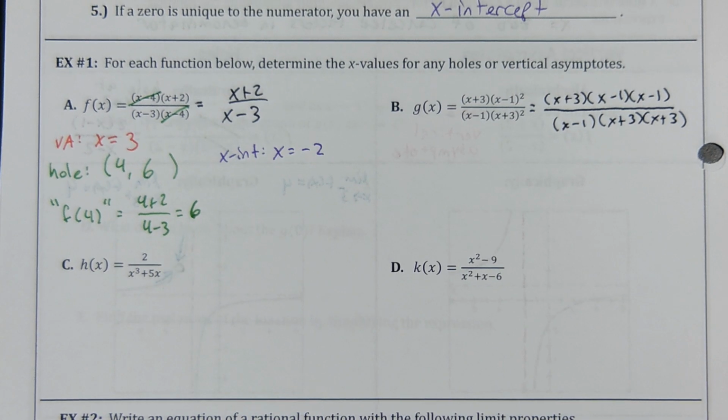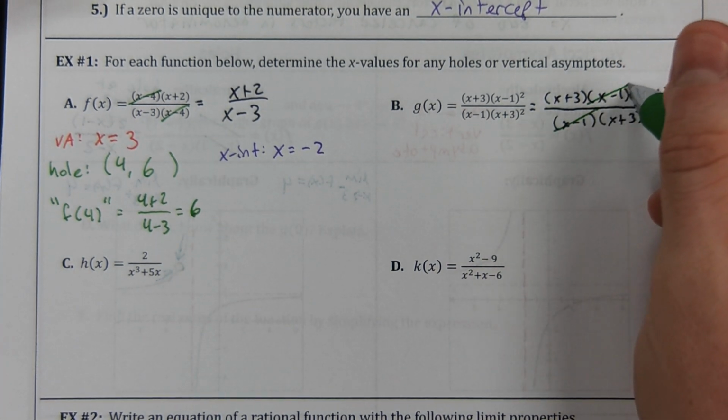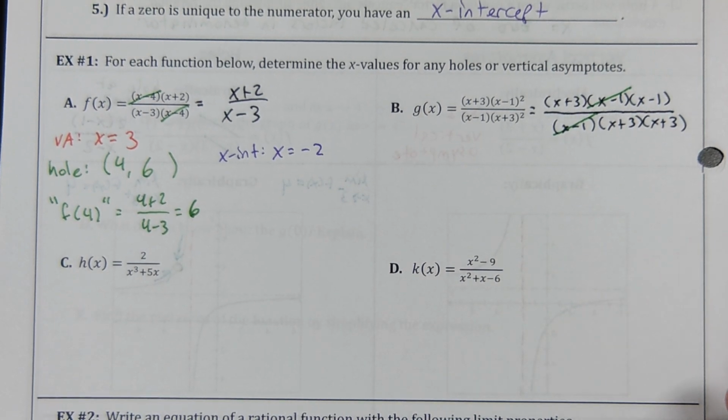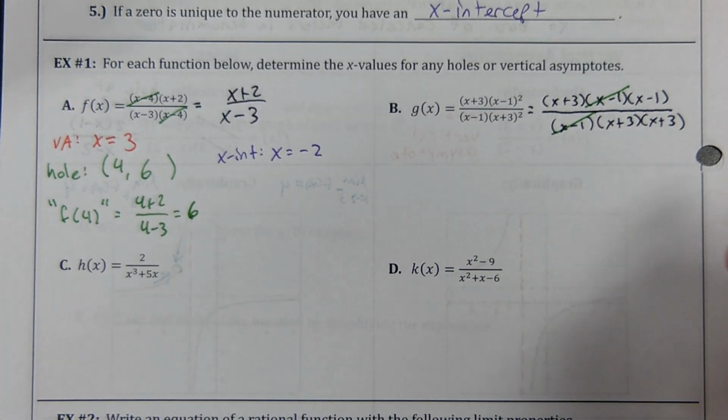Now we can simplify. I noticed that there's an x minus 1 on the top and bottom. I also noticed that there's an x plus 3 on the top and bottom.